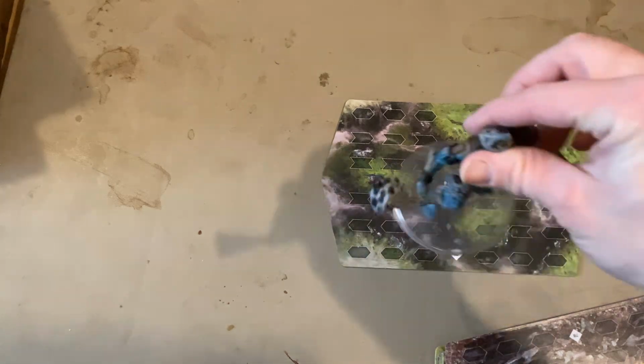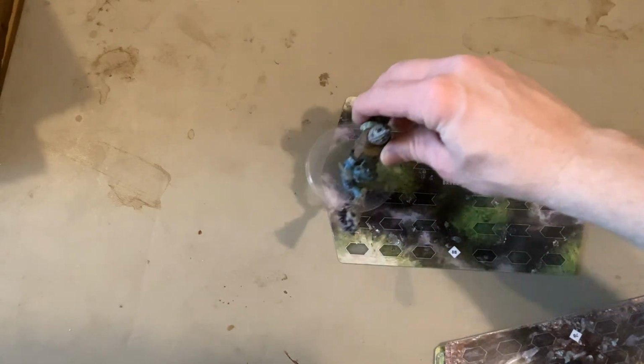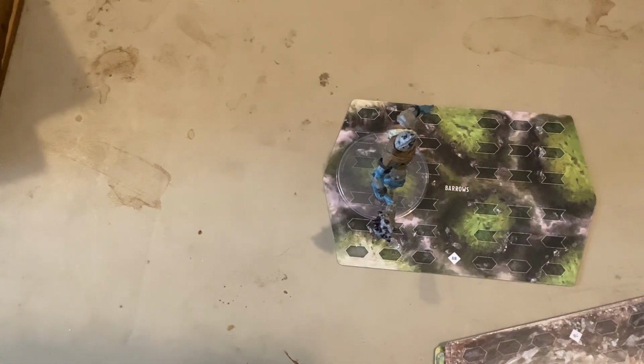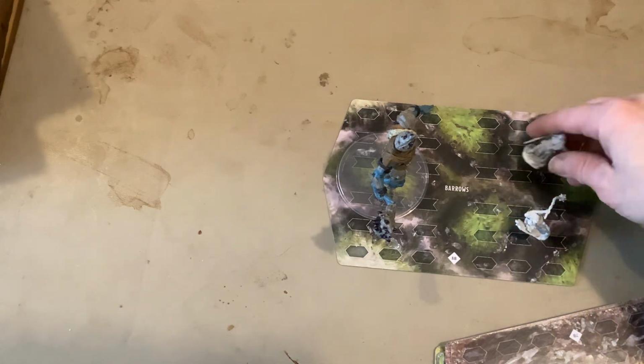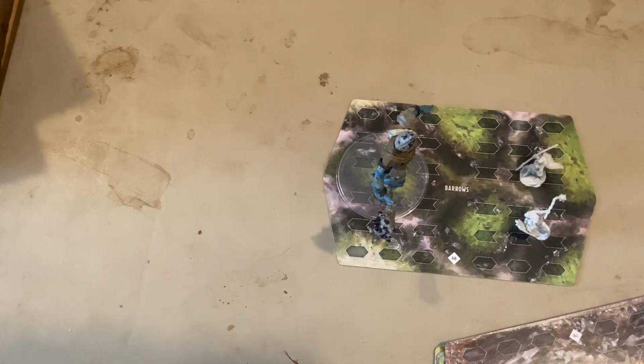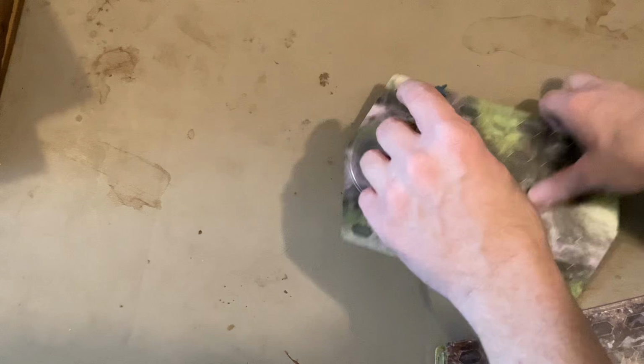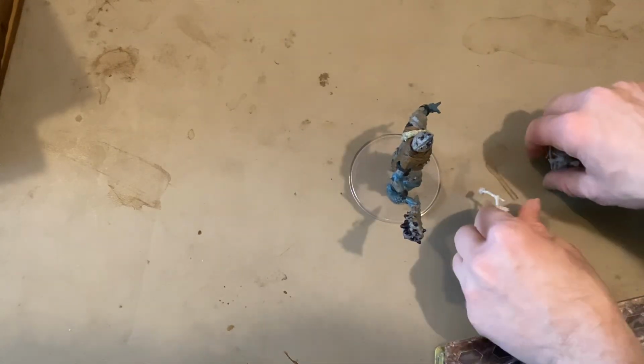Like I said, this gives yourself a visual. Here you can see the frost giant and the heroes facing off against it. This helps give you a better visual than your typical table.